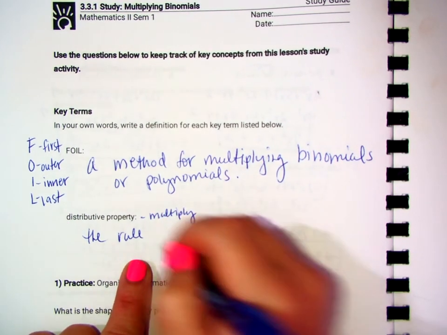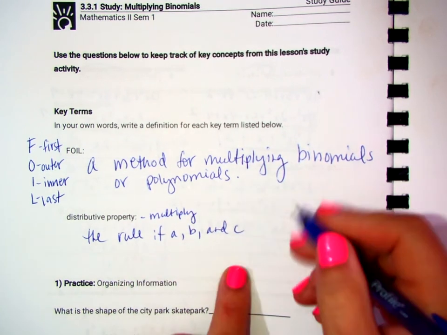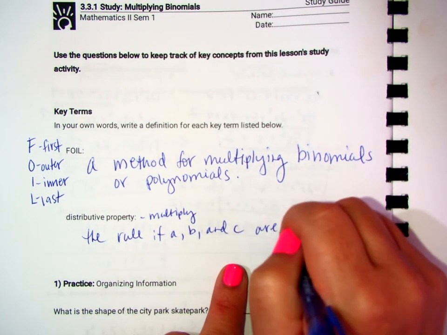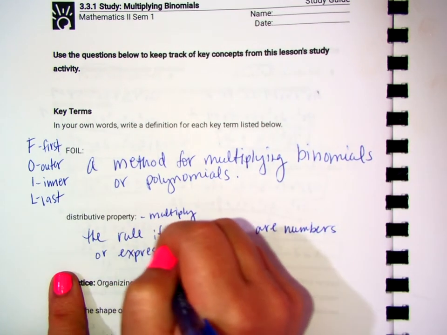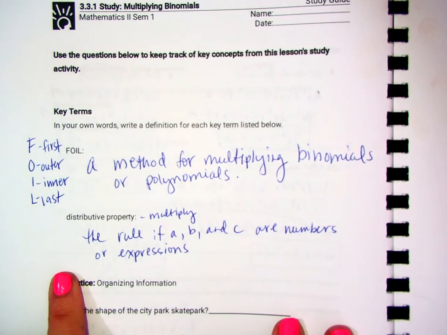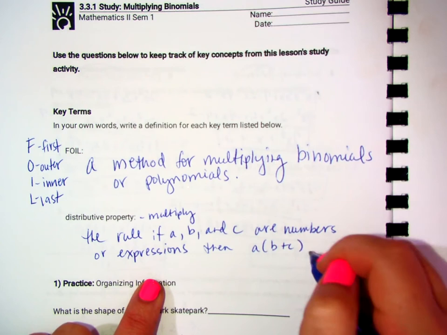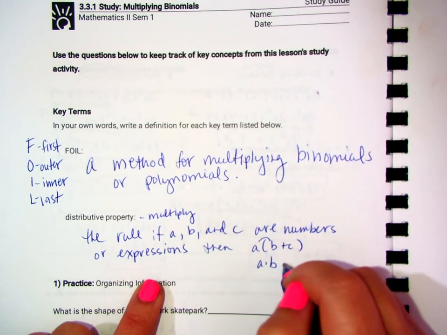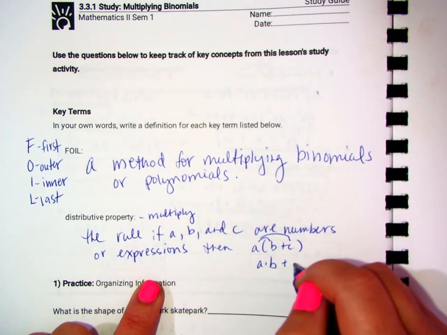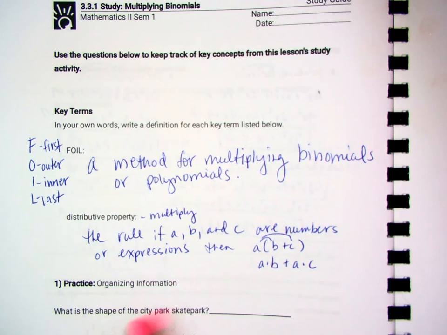It's the rule if A, B, and C are numbers or expressions, then A times (B plus C) will yield these first two terms, A times B, plus the second two terms, A times C. So this is the general rule of distribution. So we're going to be using this as well when we're multiplying these.